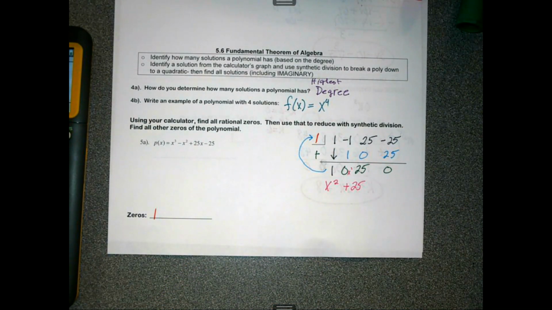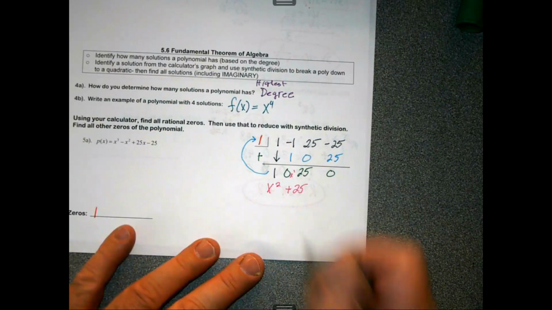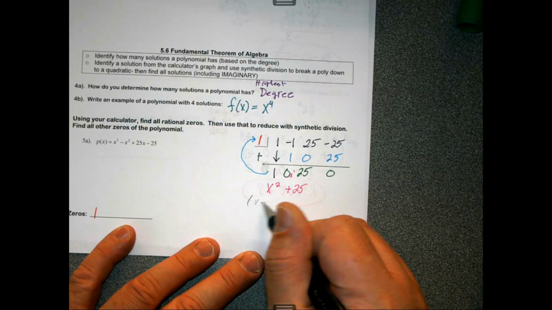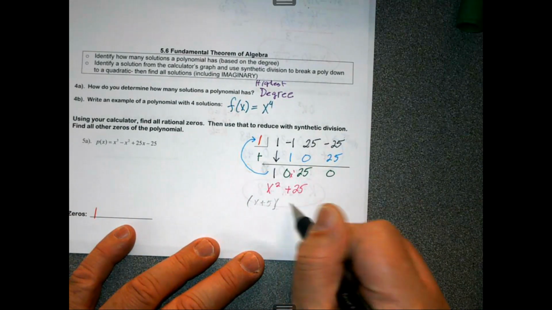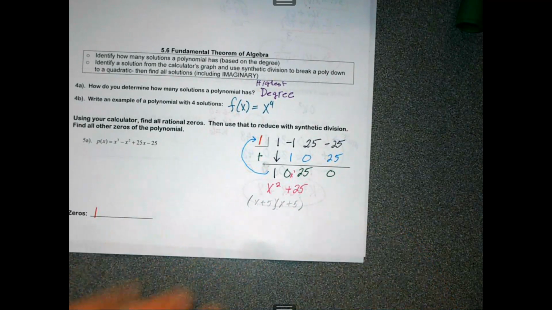Why? Yeah, can't you do x plus 5? Ah, that's what I was looking for, right? x plus 5, x plus 5. And let's just check this, okay? Why won't it work?